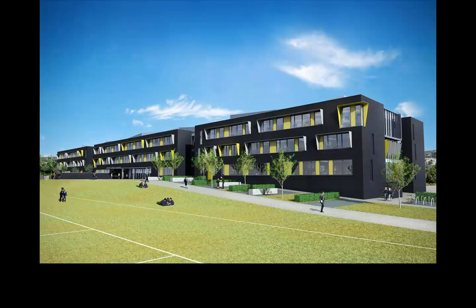So this was a rendering of the school before it was built. It did change a little bit throughout the design process. The site was in Bradford, and we were working within a fairly tight budget. So there's not a huge amount of money spare.